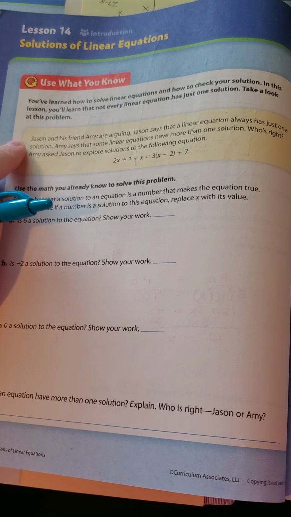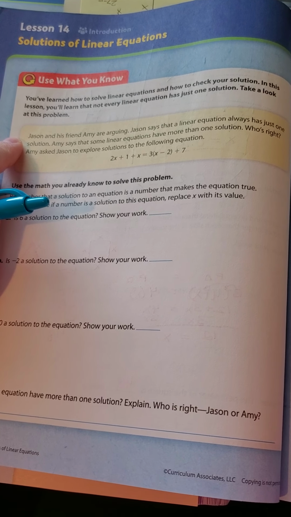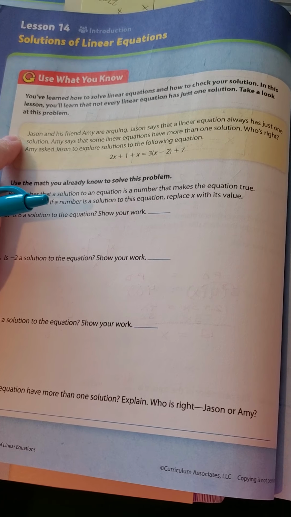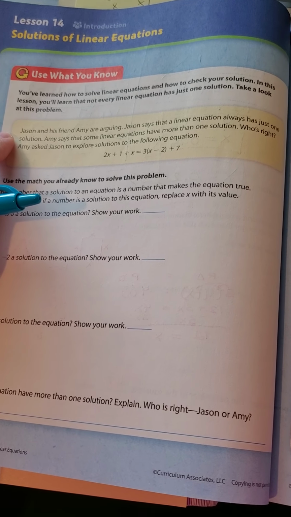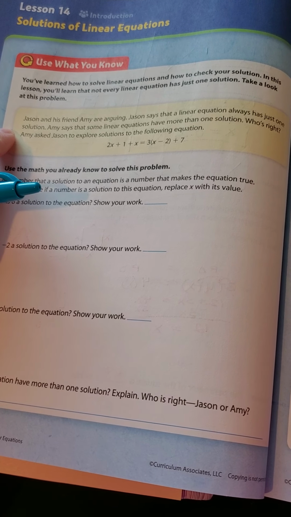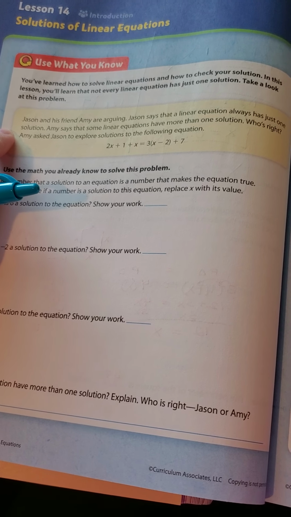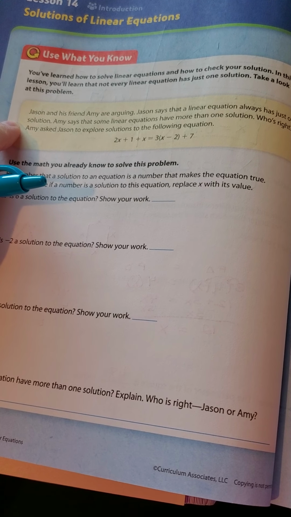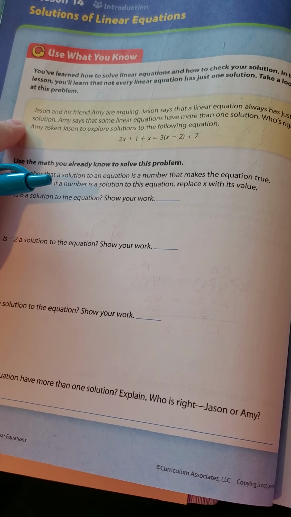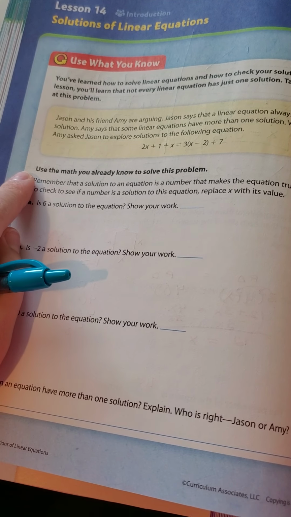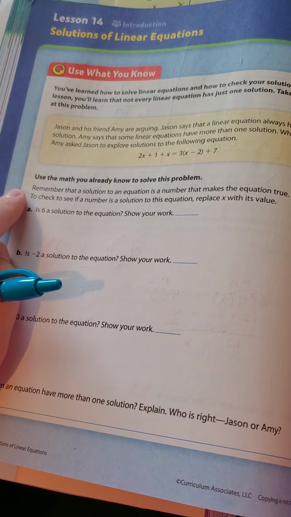Jason and his friend Amy are arguing. Jason says that a linear equation always has just one solution. Amy says that some linear equations have more than one solution. Who's right? Amy asked Jason to explore solutions to the following equation: 2x plus 1 plus x equals 3 times, in parentheses, x minus 2 plus 7. Use the math you already know to solve this problem.